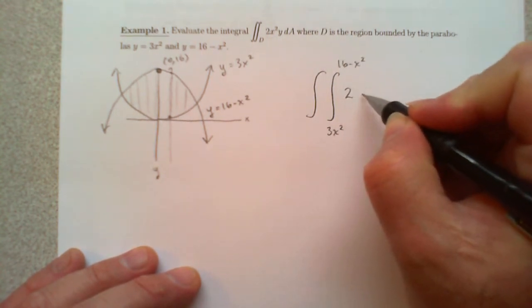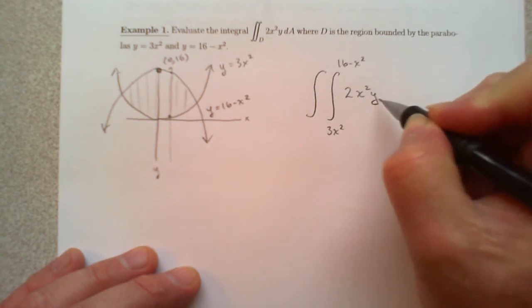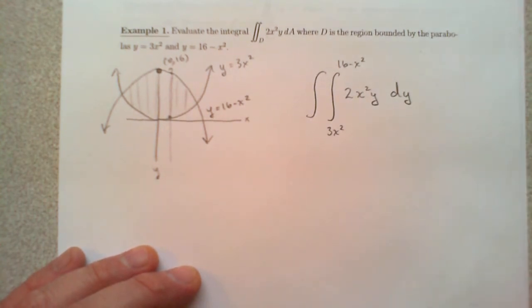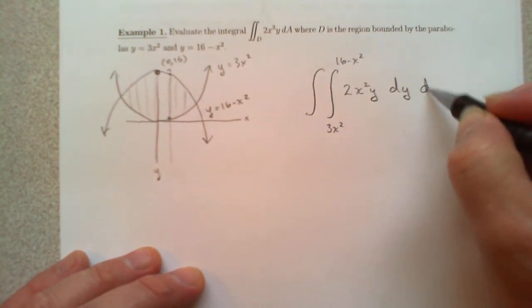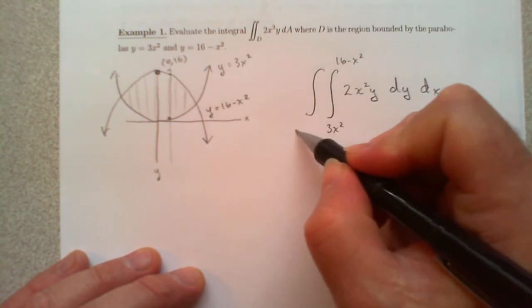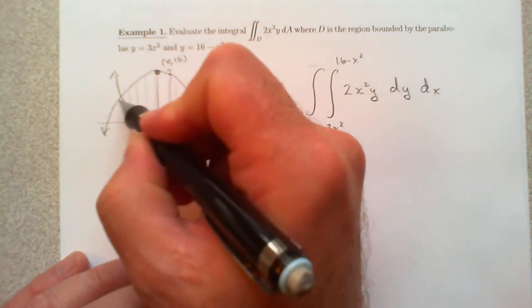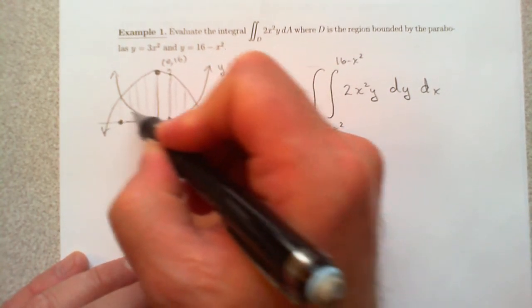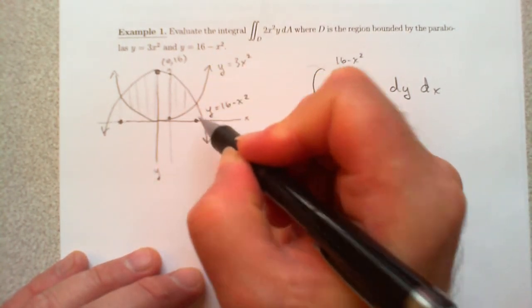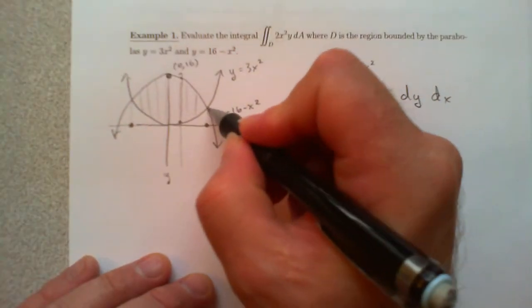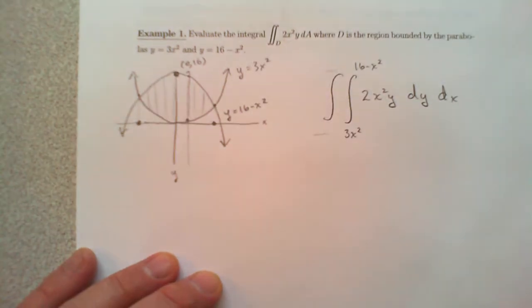The function, the surface, is 2x squared y, and I've just set it up for dy. Now for dx, I need to figure out how long I am supposed to do this over the x-axis. So that would correspond to figuring out what that point is and what that point is there on the ground. For these, you want to set the two functions equal to each other, and you'll find out where they intersect.